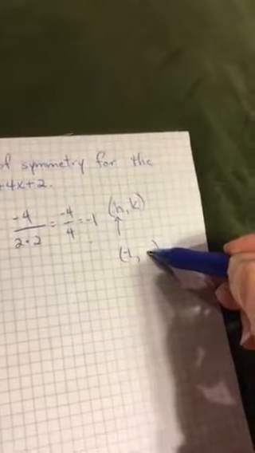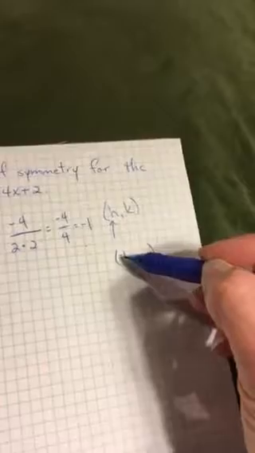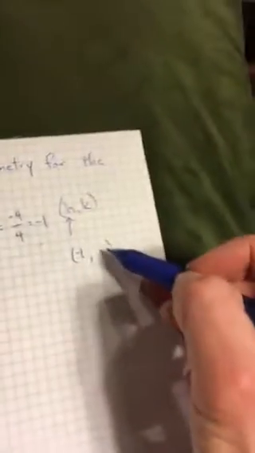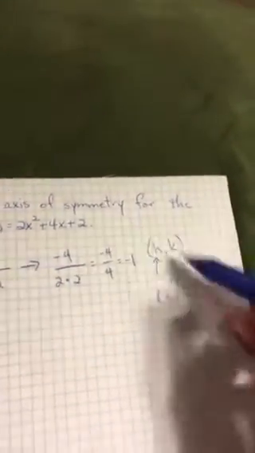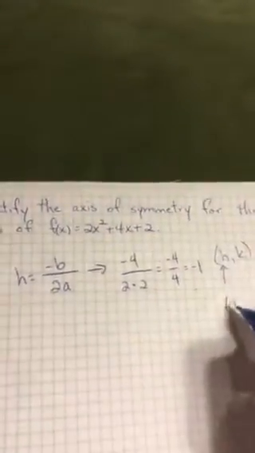That would give you your y value. But I'm going to go ahead and do that just to be on the safe side, and you can skip it if you want to.